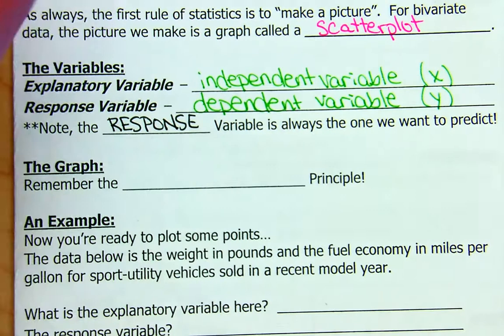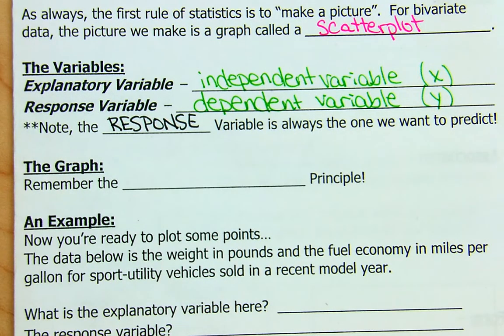The response variable is always the one we are predicting. So if you think about which one I can use to predict the other one, the one that is being predicted is the response variable. If you're having trouble looking at the problem and deciding which one is which, just think of which one could I use to predict the other one, and the one that's predicted is response.